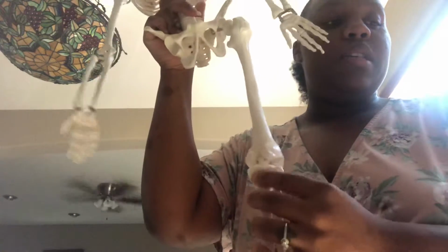Now moving on to the pelvic and lower limbs. The pubic bone is right in here in the groin area. The femur is a thigh bone. The patella is a knee bone. The tibia is right here, and the fibula is on this side. Now moving on to the ankle and foot.